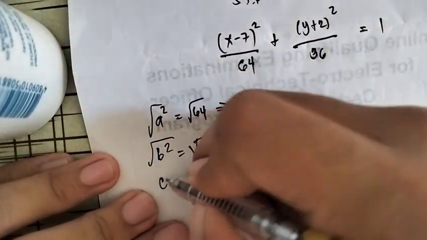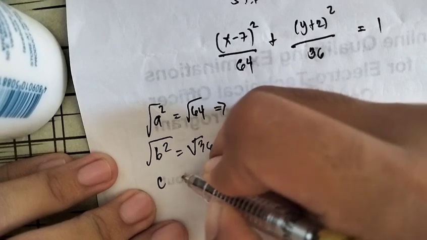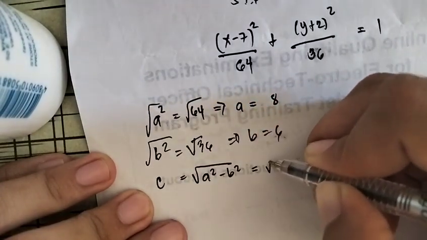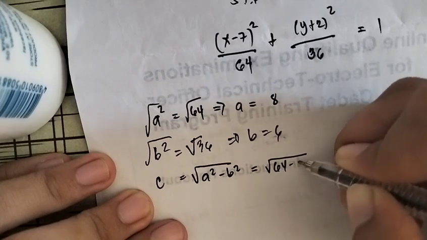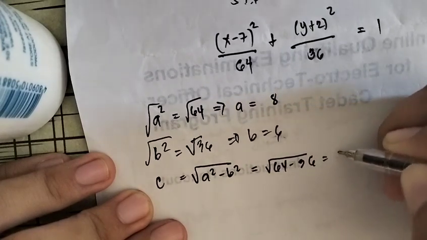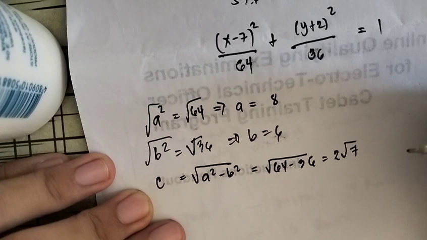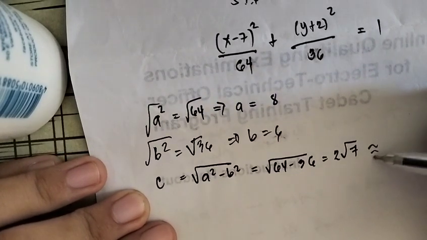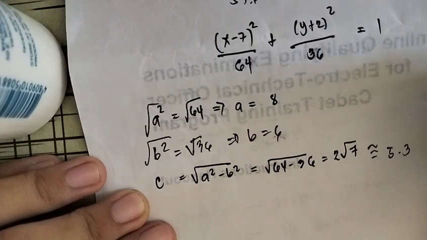So, your C, square root of A squared minus B squared. Square root of 64 minus 36. So, 2 square root of 7. Or approximately equal to 5.3.